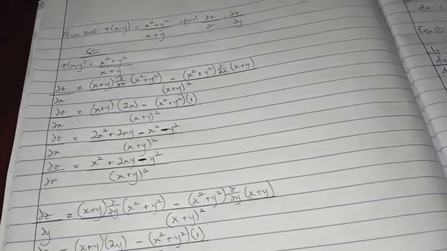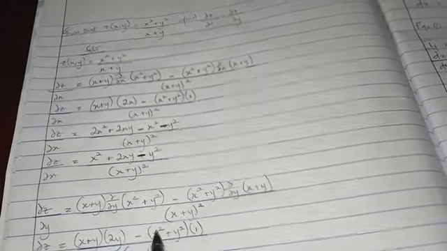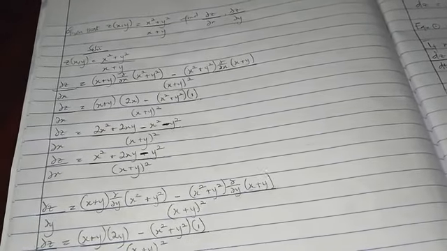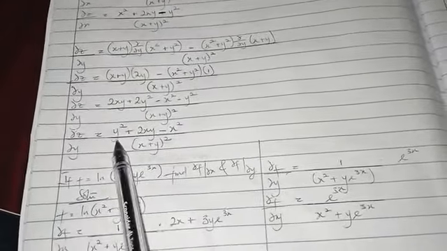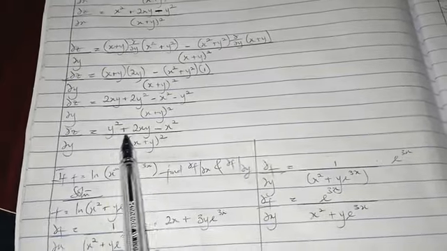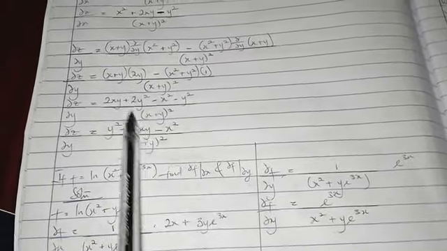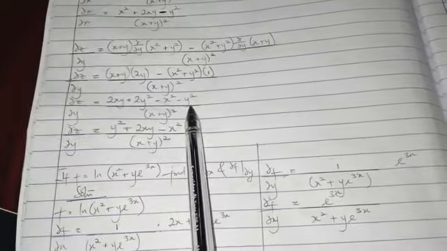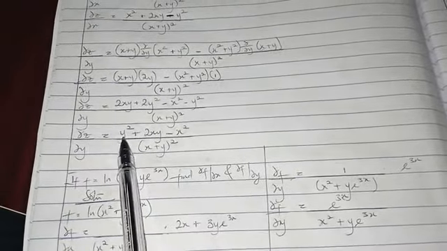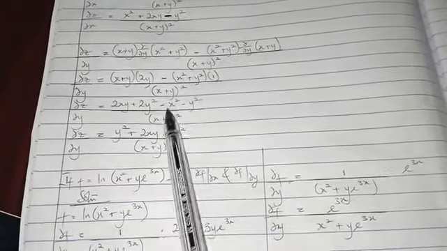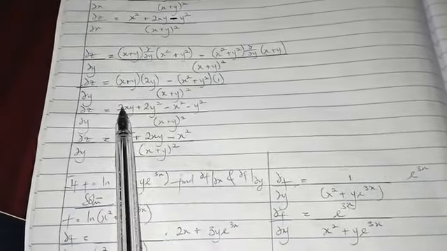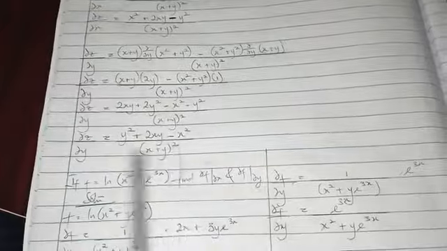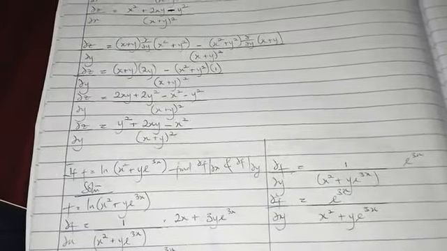Open the bracket, you have 2xy plus 2y squared minus x squared minus y squared all over x plus y, everything squared, sorry. When you collect like terms, this minus this will give you y squared. Since it's negative x squared, that's why you put it at the back. So you have y squared plus 2xy minus x squared all over x plus y squared.